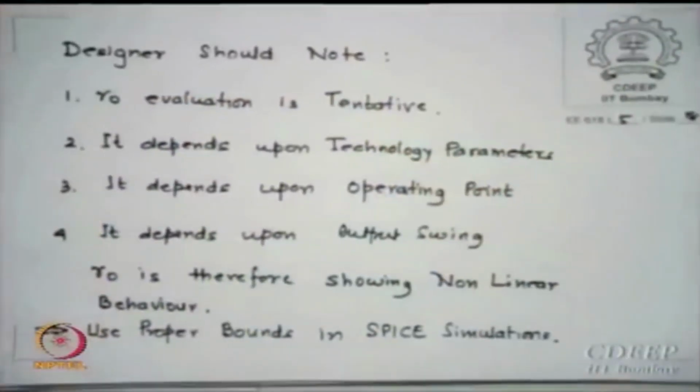So a designer should note the following, this is help for you as a designer. You write down, as a designer you must know this. For R0, evaluation is tentative.